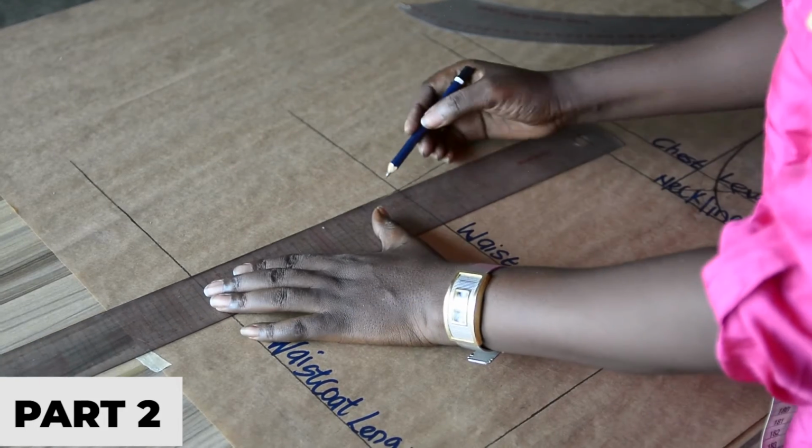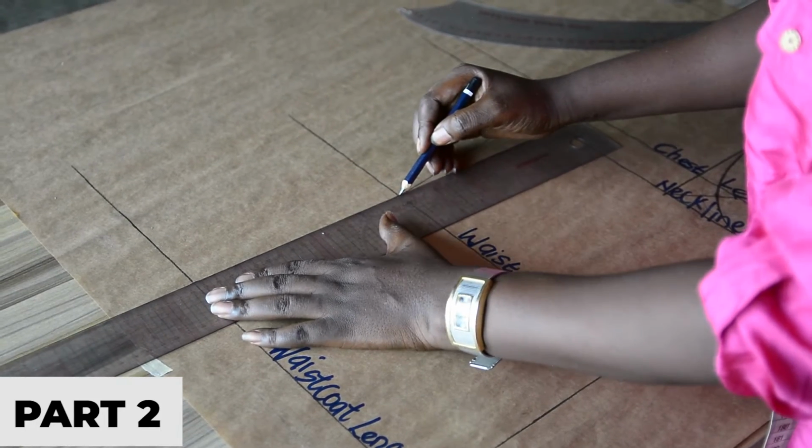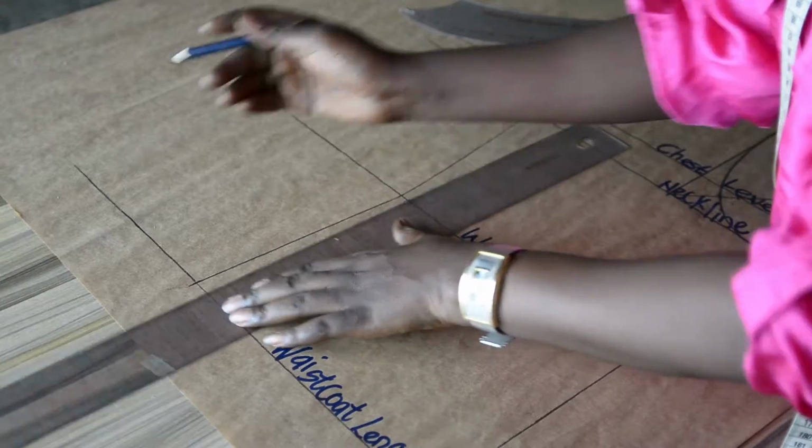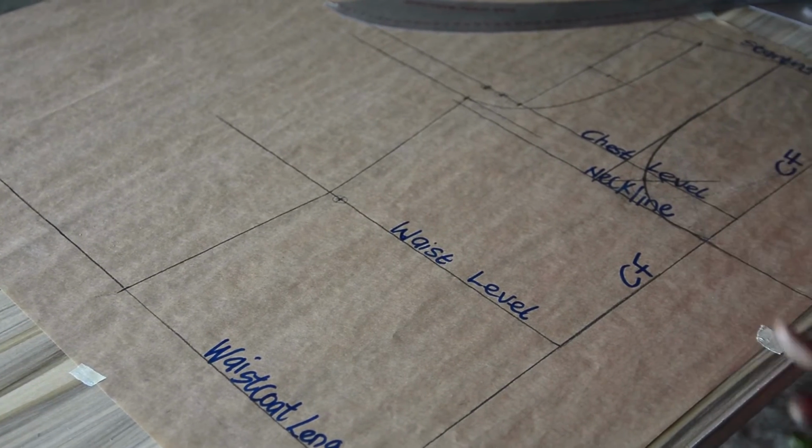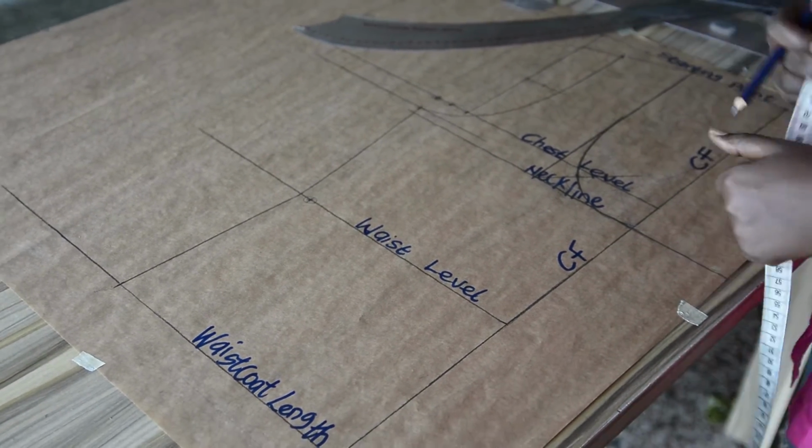You can see what I have. So can you see the shape of our waistcoat? That is really looking good. So the next step is to plot the dart.